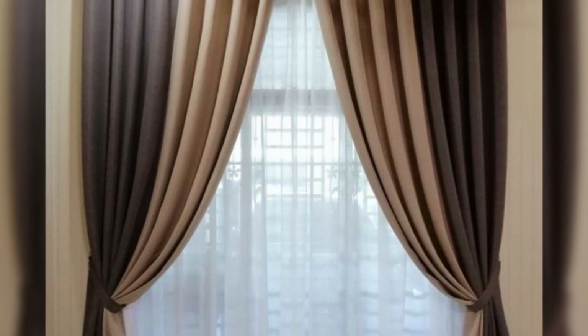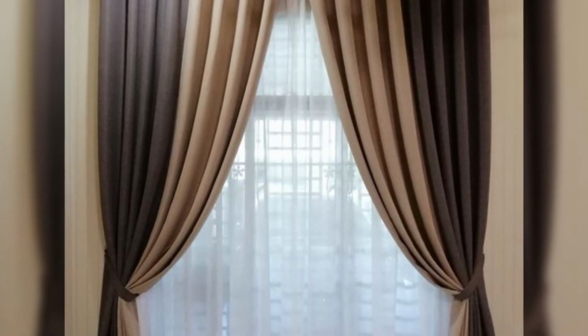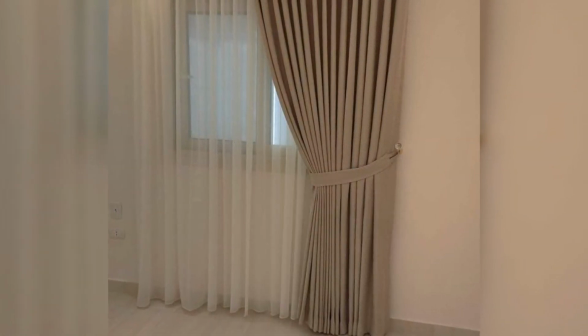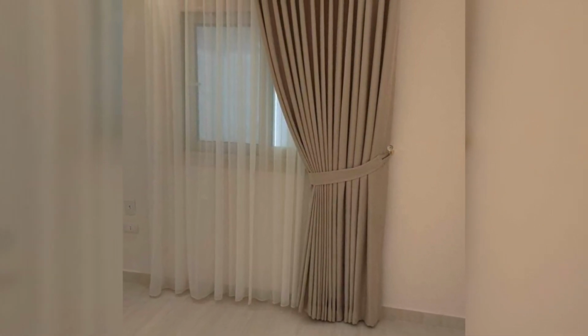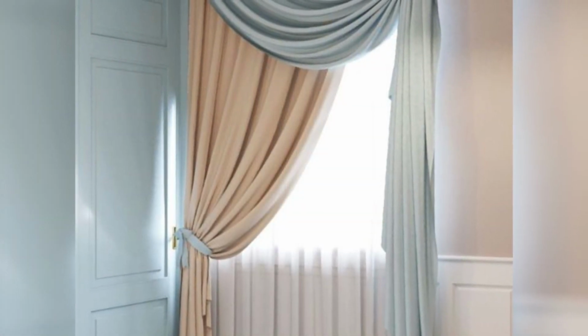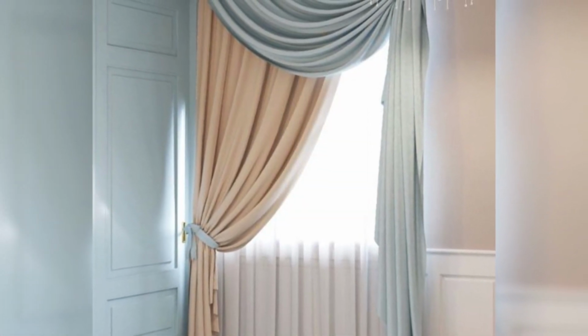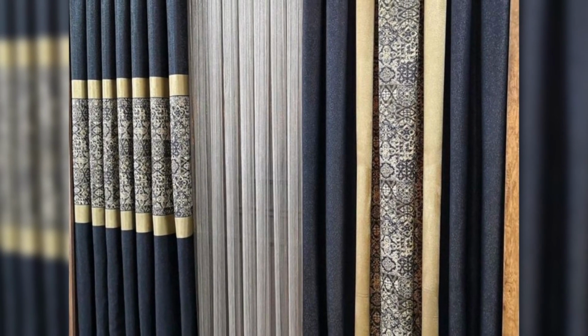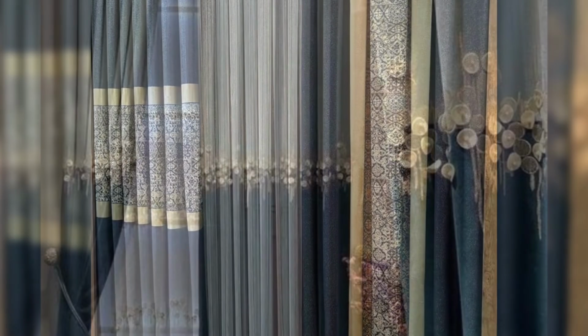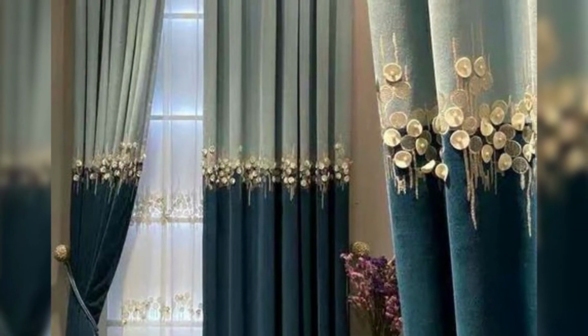Modern curtain design has undergone a significant transformation in recent years, evolving to meet the demands of contemporary living spaces. These designs not only serve a functional purpose but also act as crucial elements in interior decoration, offering both style and innovation. One of the key characteristics of modern curtain design is simplicity.